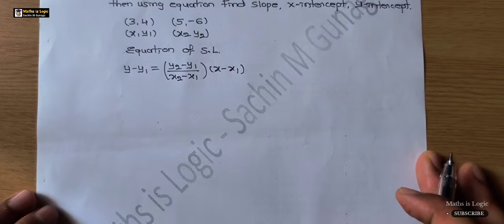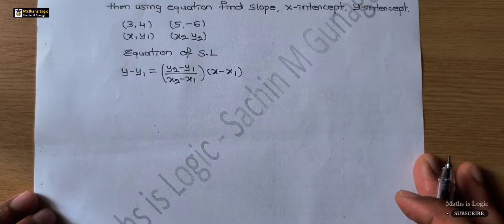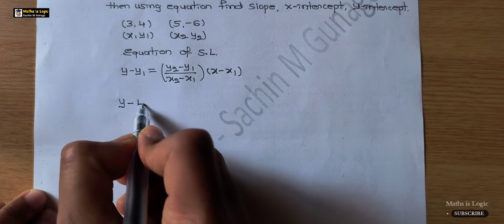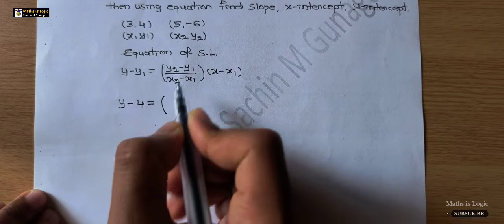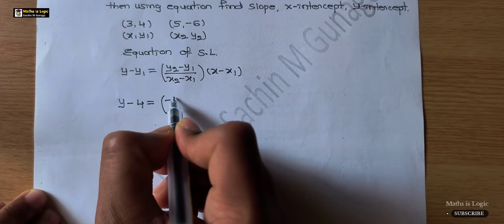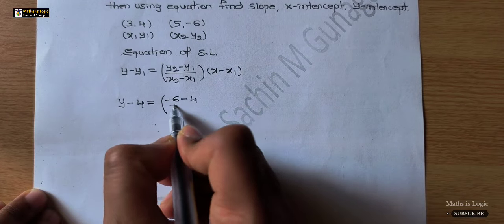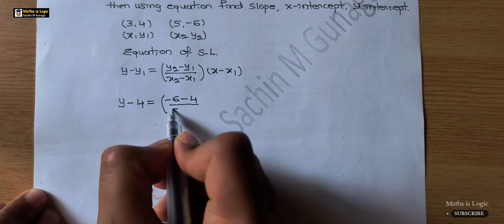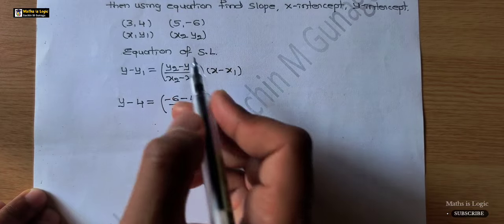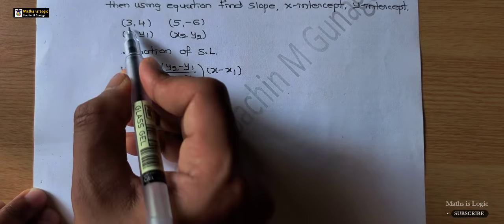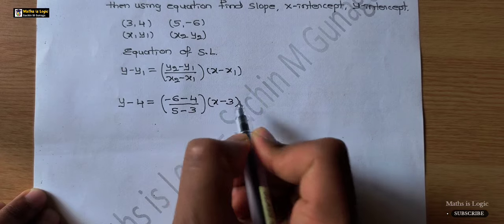Now substitute the points. So y minus y1, which is 4, is equal to, in bracket, y2 which is minus 6, minus y1 which is 4, divided by x2 which is 5, minus x1 which is 3, into bracket x minus x1 which is 3.